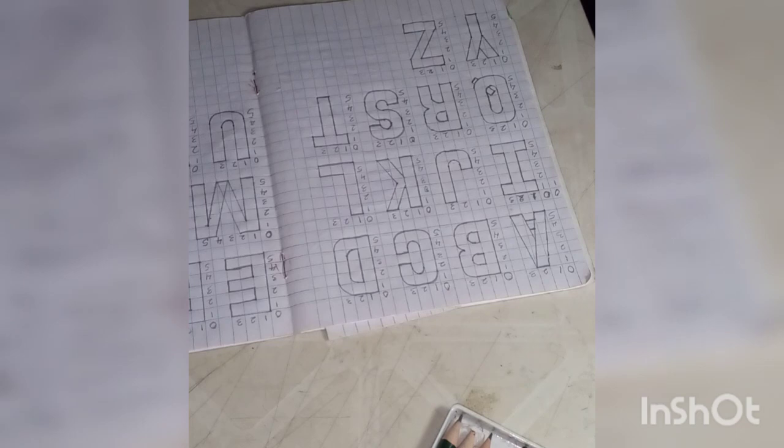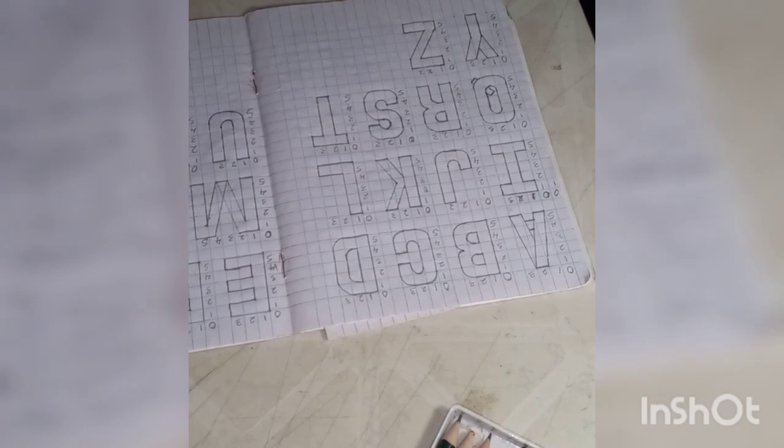Okay, now this is how to construct block letters, and then in our next video I'm going to show you how to construct numbers as well, and then show you what you can actually do with these numbers and letters block construction.